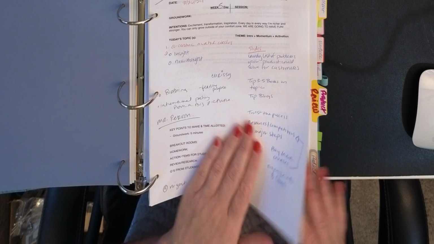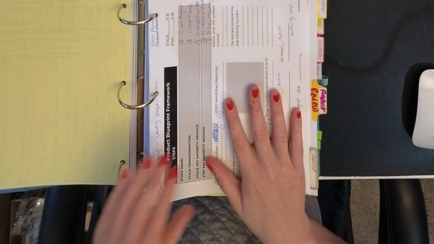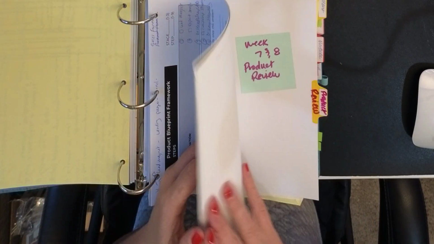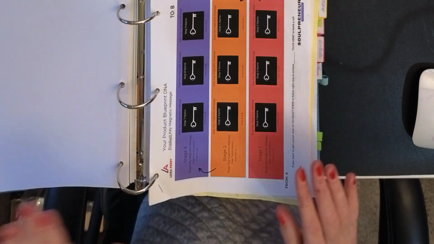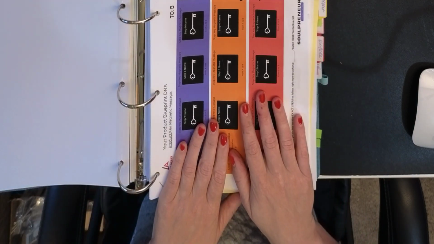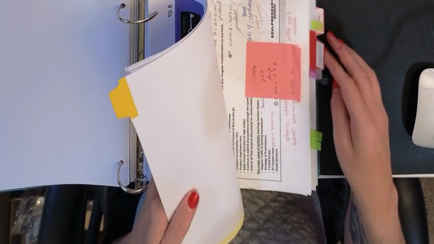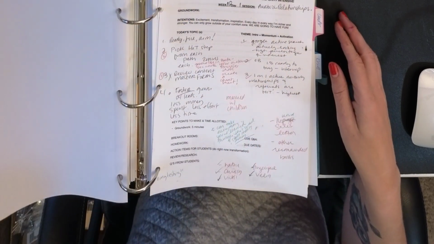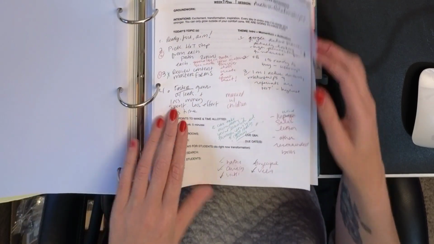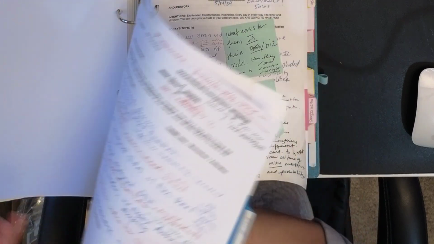So again, some of the homework that I printed out is in here. Some of the slides that I printed out is in here. The product development that I led them through is in here. Content development, leading, nurturing campaigns, lead magnets and sales, etc.